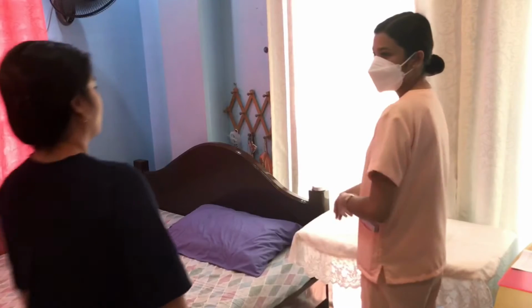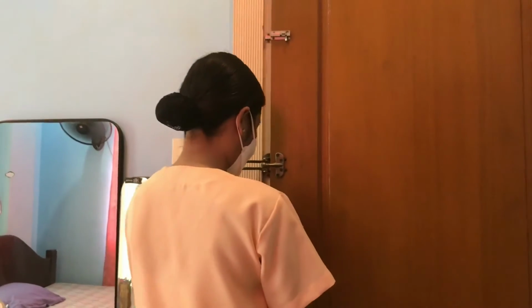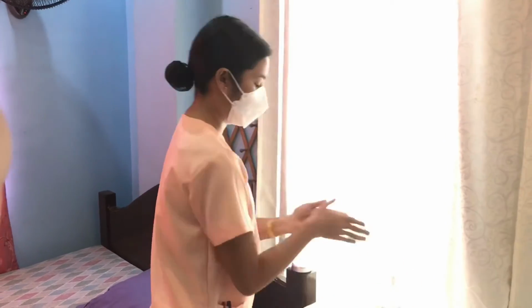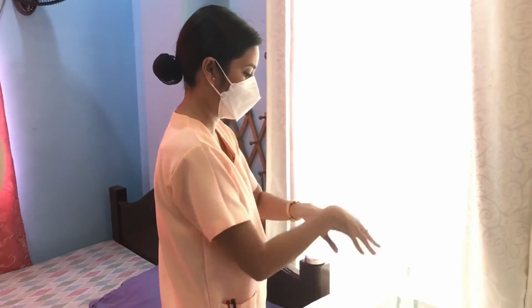Instruct the client to empty her bladder. Proceed, ma'am. You need to empty first your bladder because it might be uncomfortable for you during the examination. Is that okay? So, are you comfortable now, ma'am? Yes. Provide privacy. Perform hand hygiene. So, ma'am, I will position you for the examination.